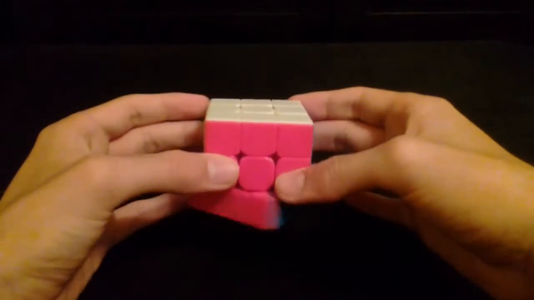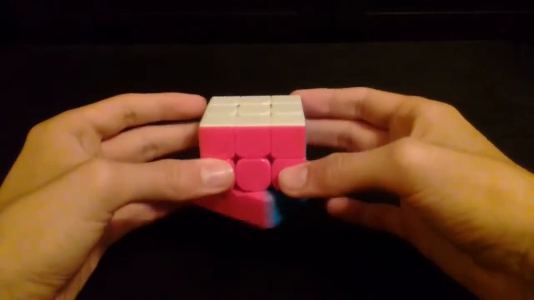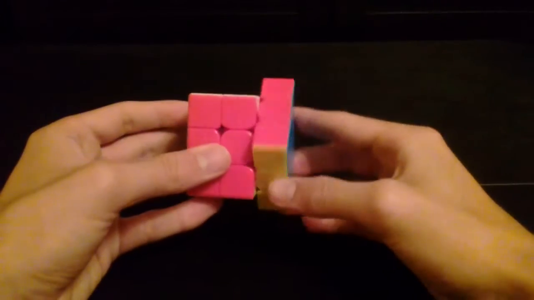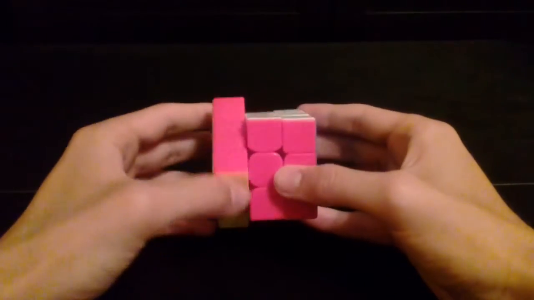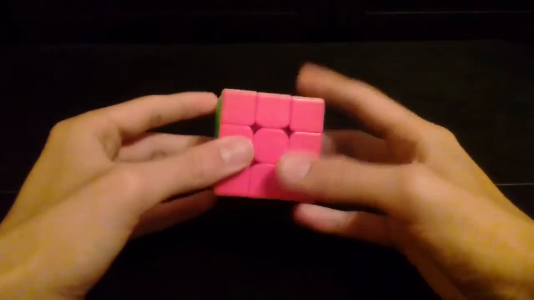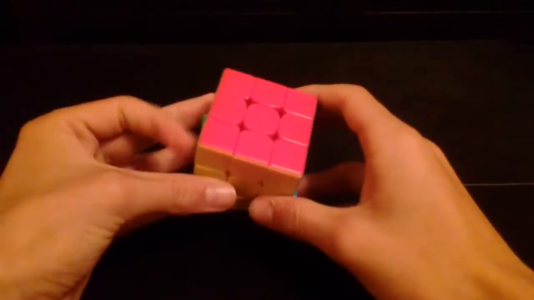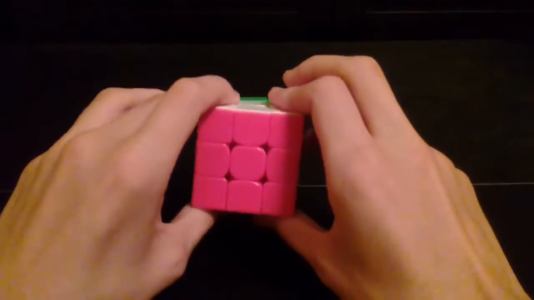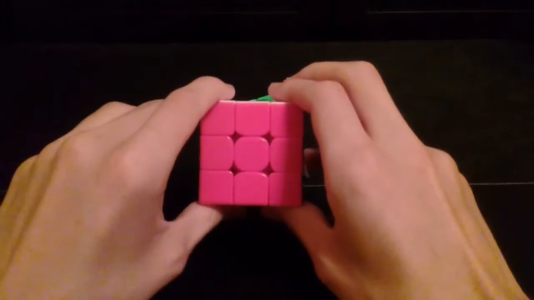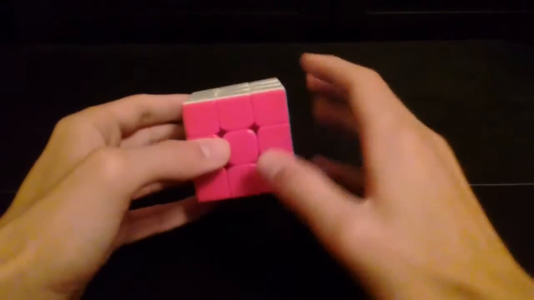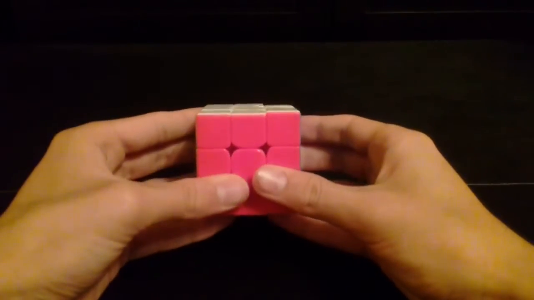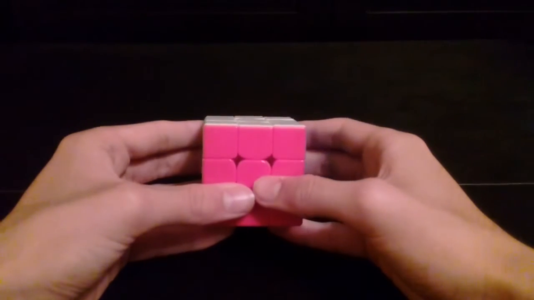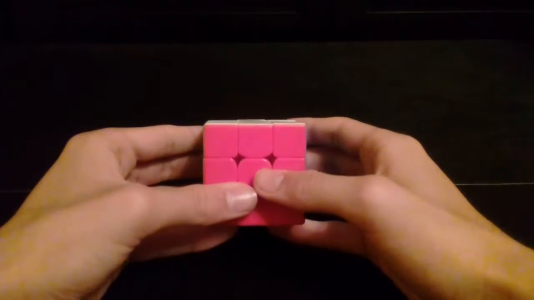The next one is D, which stands for down. And then there is R, L for right and left, and then front or F, and then back, which is B. And then for every type of move, there is the normal, prime, and double move.